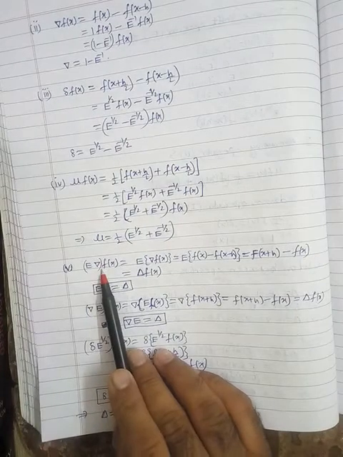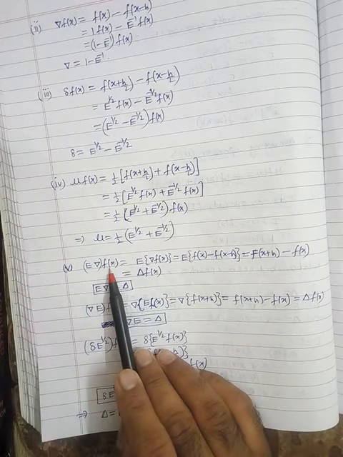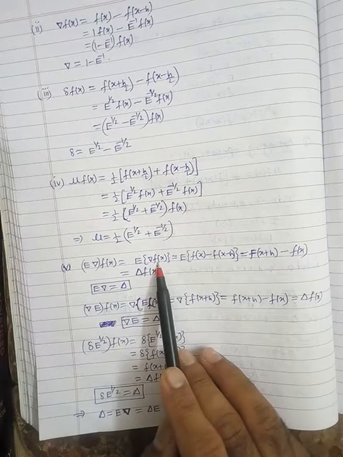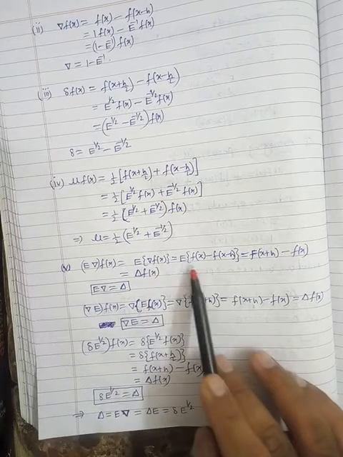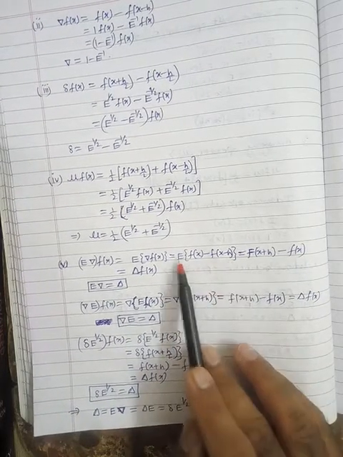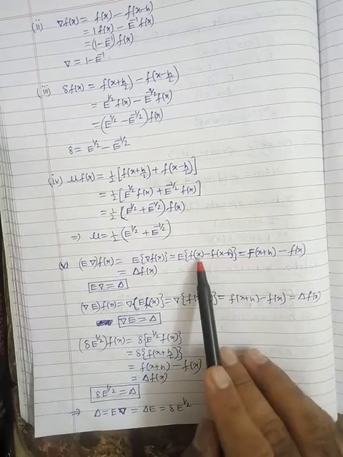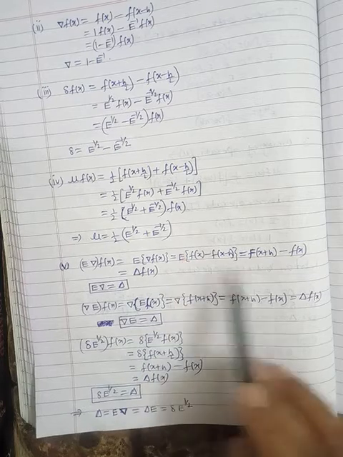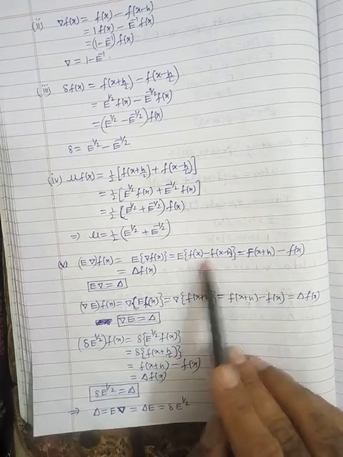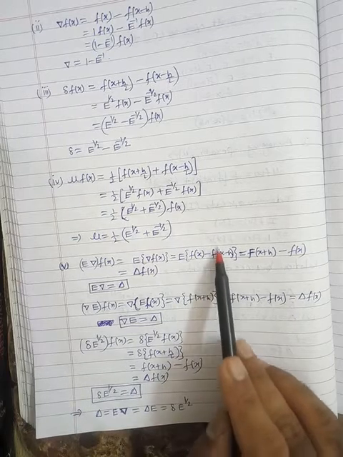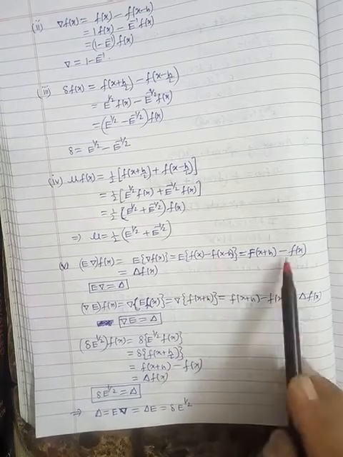So E nabla f of x, but nabla f of x is nothing but the backward operator, that's why this can be rewritten as E f of x minus h. Now apply this shift operator here, so this is shifted by the distance h, because here the power is 1, so that's why f of x plus h, minus when you apply this here again shift with the distance h, so this is nothing but f of x now.